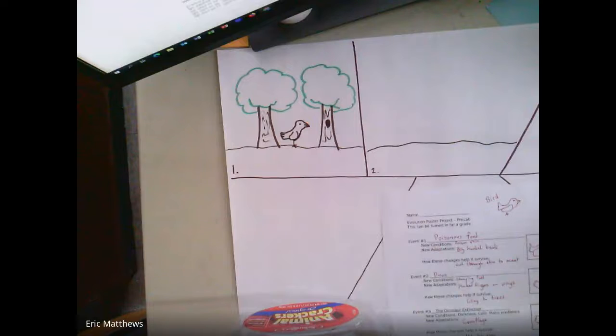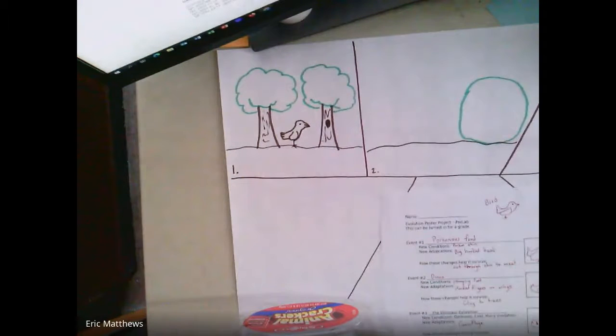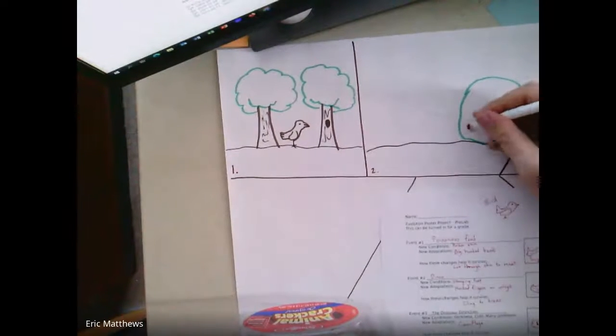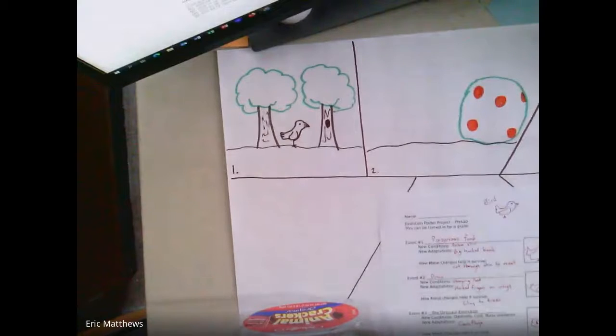And here is his poisonous food. Let's say it's some sort of fruit or seed. Poisonous stuff tends to be red and orange, kind of to let you know that it's poisonous. So we'll draw some red spots on it. We'll include some orange on it too.